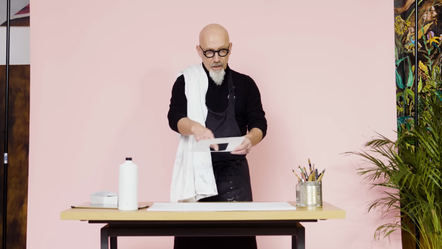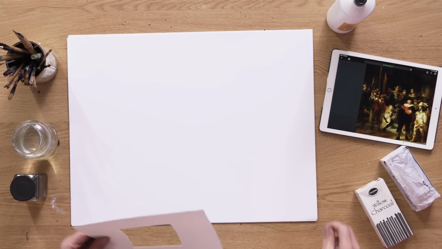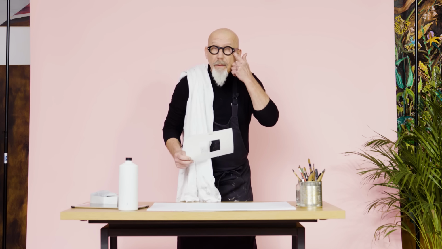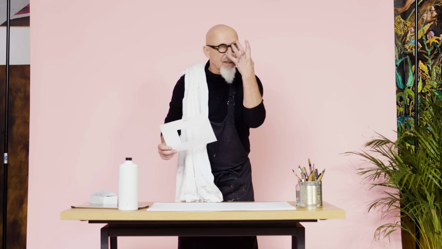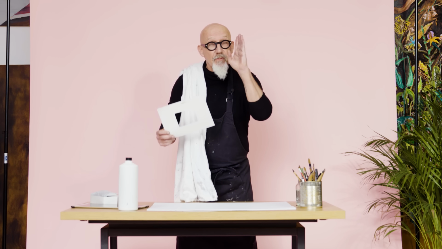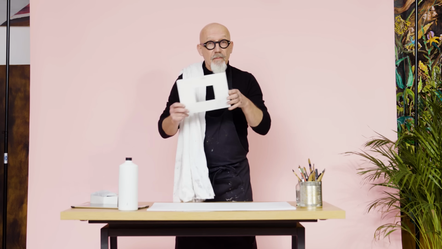I cut out a frame. Use one eye, not both eyes, because by using one eye you get the depth out of your vision, so things become flat. I'm gonna use this to make a sort of funny Rembrandtesque drawing.